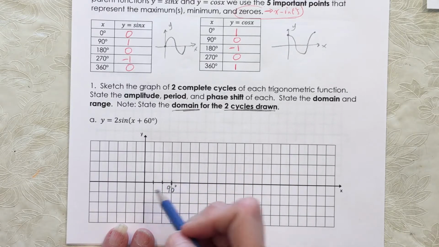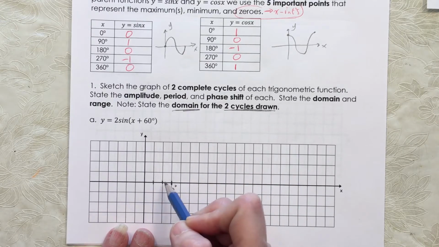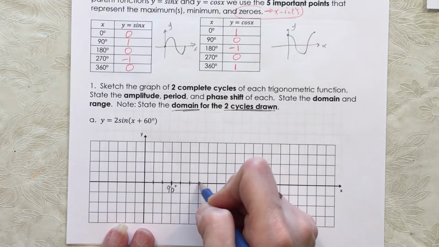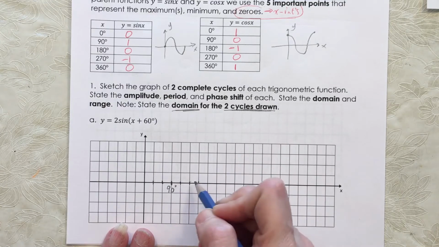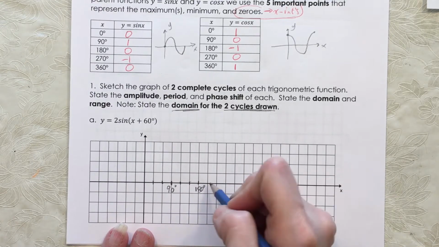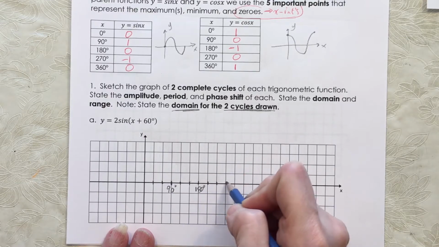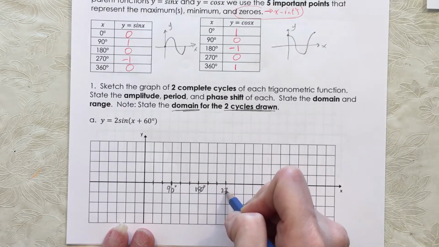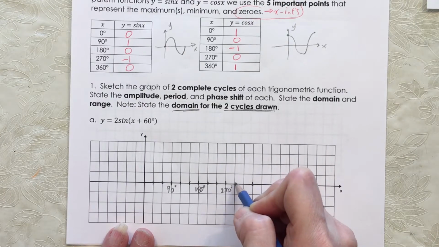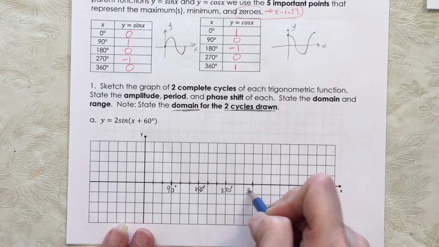So this goes starting at 0, 30, I'm not writing it in though, 60, 90, and then 3 more. So this would be 120, 150, 180. And then 90 more than that is 270. And then 90 more than that is 360.